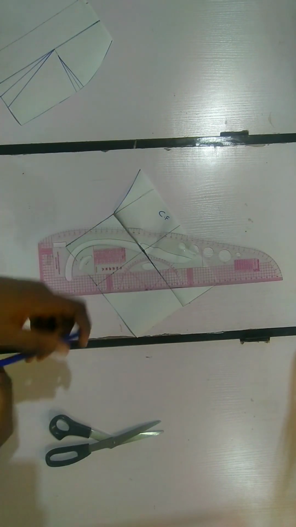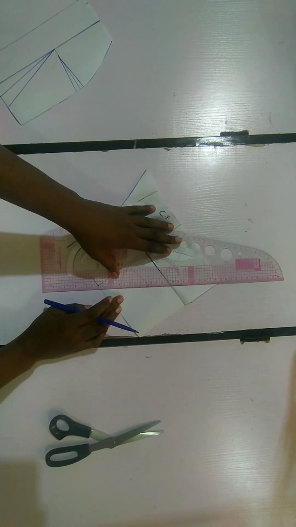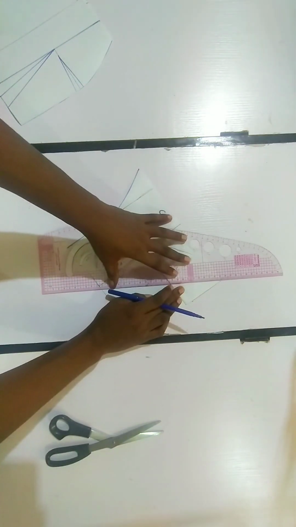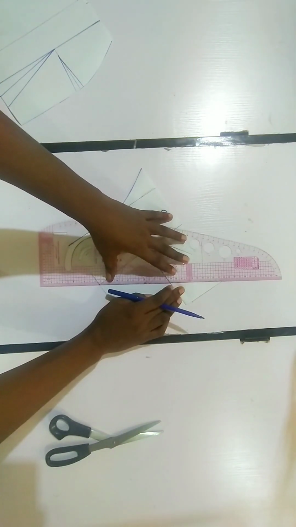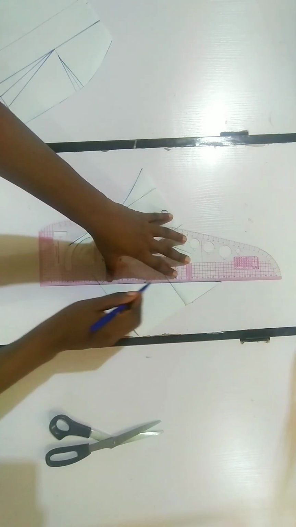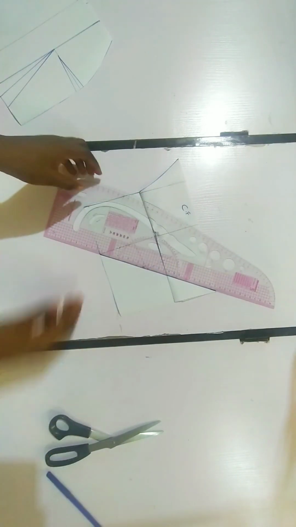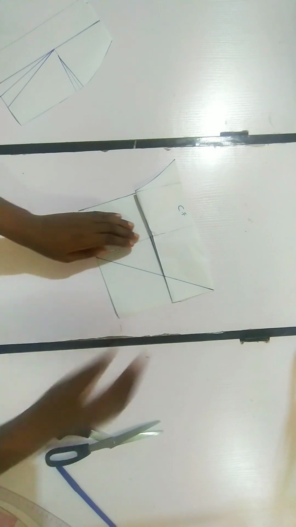You can decide to come down from your waistline a bit. You can even decide to go up from your waistline, however you want it. This is the part where you get to be creative. You get to just do what works for you. So I'm going to connect like this. Remember, you must fold away your dart so that it's going to remain equal when you open up.